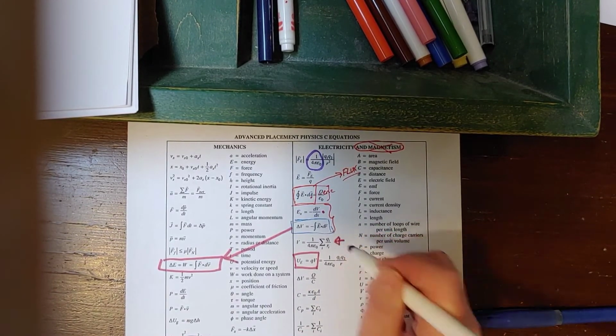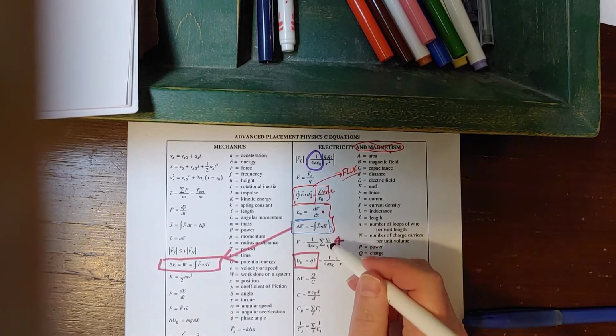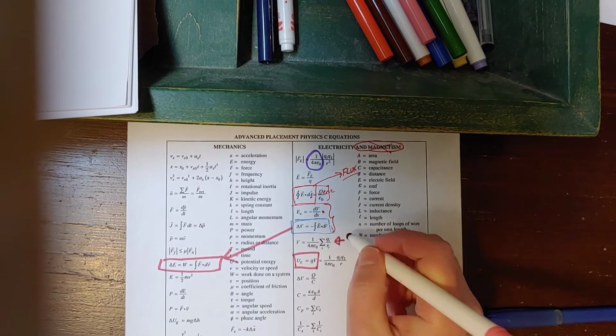This equation, what is that good for? It is only good for the potential from a point charge.